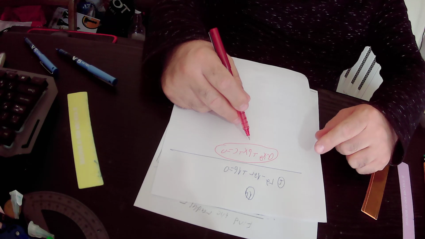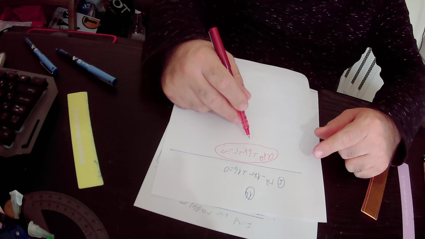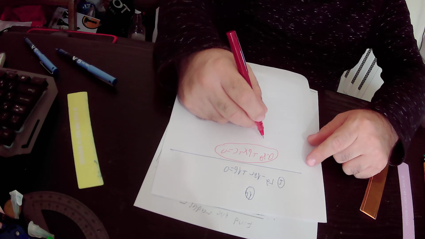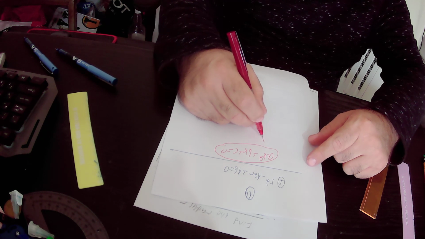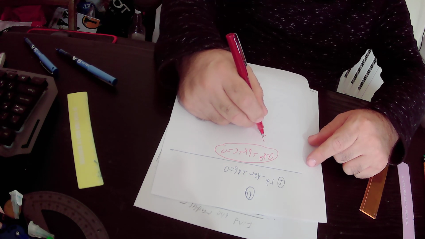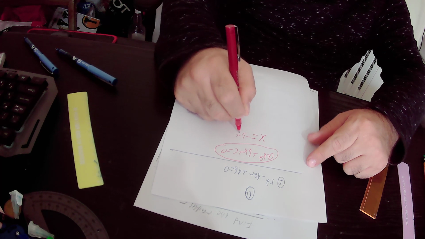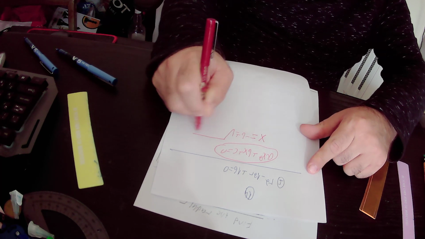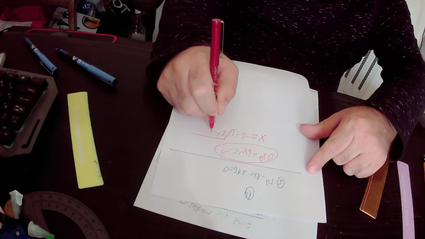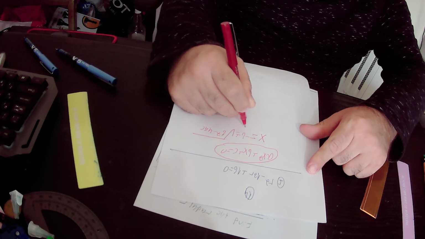In order to find x, we use the following special formula: x equals minus b plus minus the root of b squared minus 4ac, over 2a.